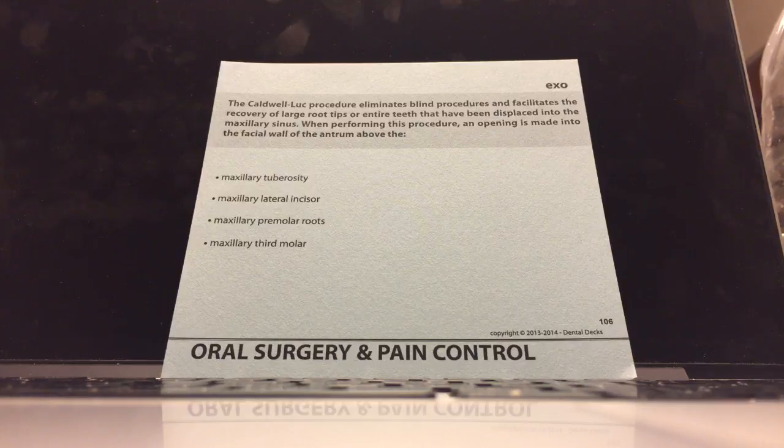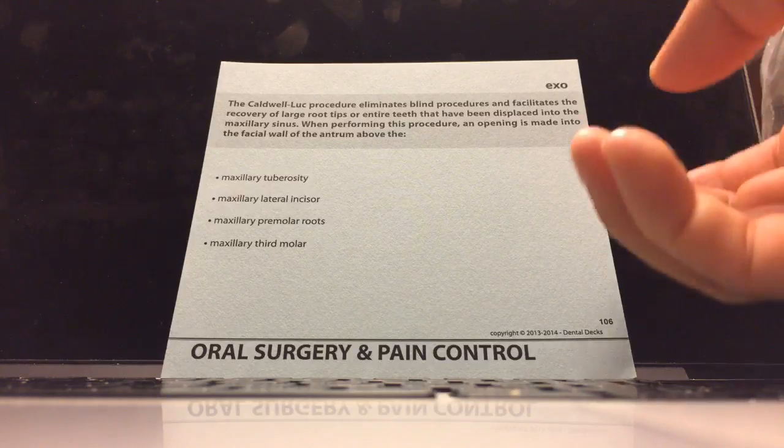When performing this procedure, an opening is made into the facial wall of the antrum above the maxillary tuberosity, maxillary lateral incisor, maxillary premolar roots, maxillary third molar premolar roots.